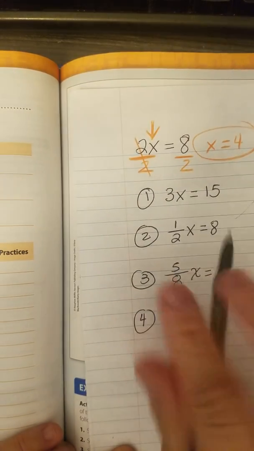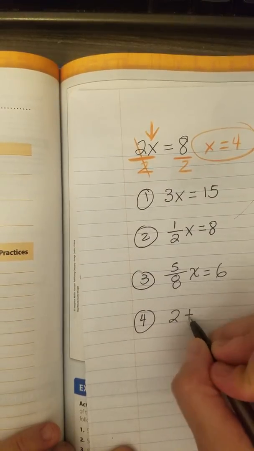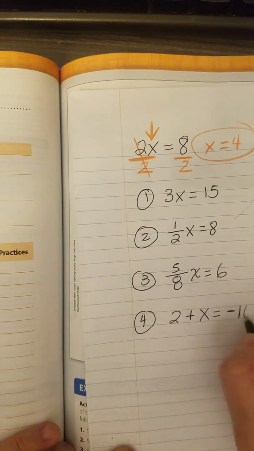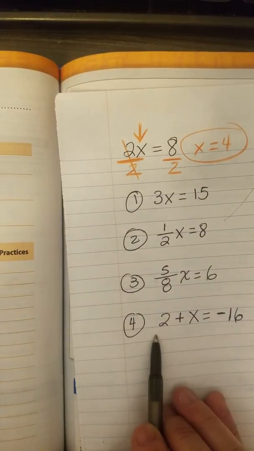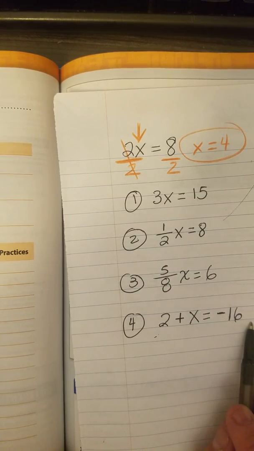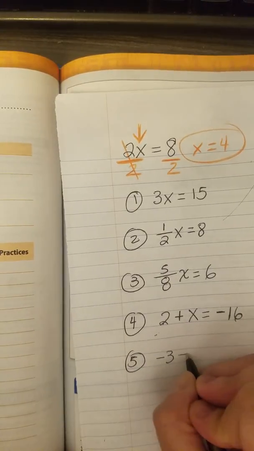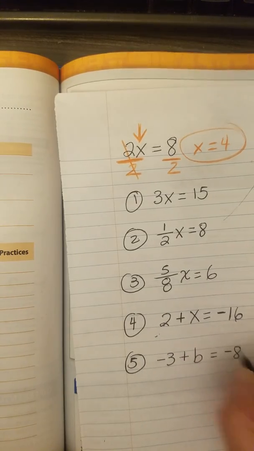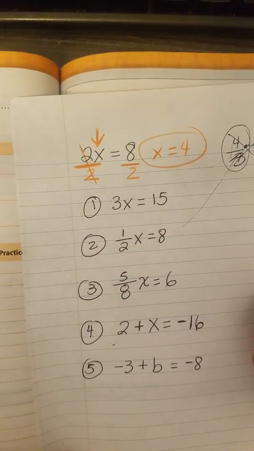Number 4, let's go back to some easy ones. Remember, how do you get rid of the 2? You're going to have to subtract 2. Now, if you subtract 2 from here, you're going to have to do the same over here. Okay? And start practicing those negative numbers. Okay? Now, I'm going to give you an example of these two. I'm going to give it to you over here.